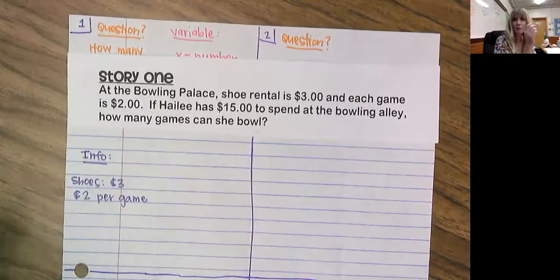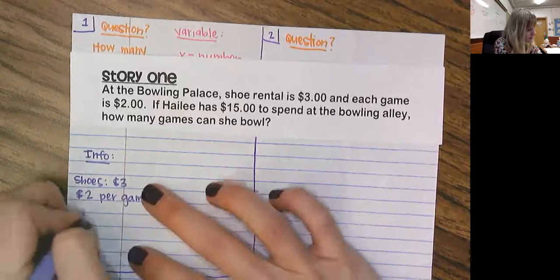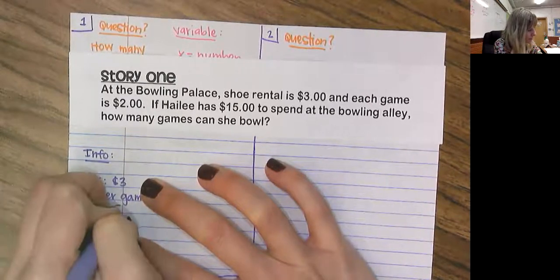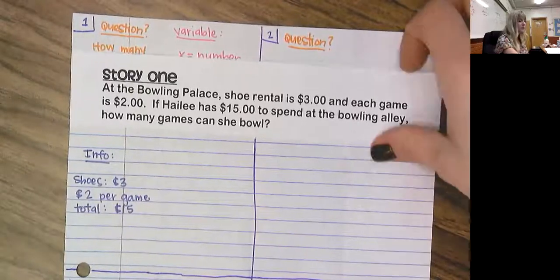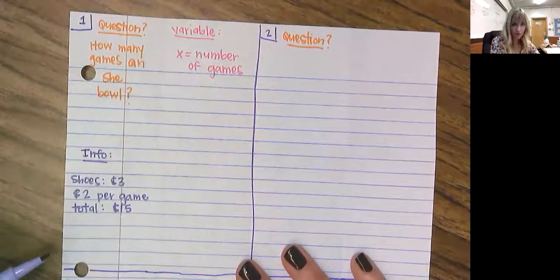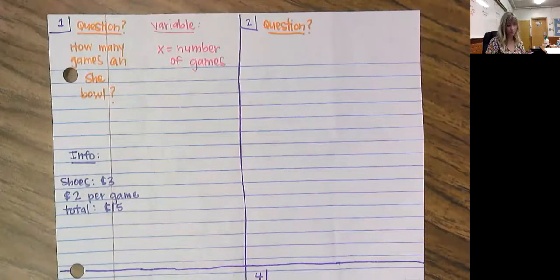Giving myself some important info also with some keywords, that's going to help me too. If Haley has $15, this is a total. She has a total of $15. Okay, so here's what I've now put together from this story. I know what the question is asking. I've assigned myself a variable, and I've given myself some important information.